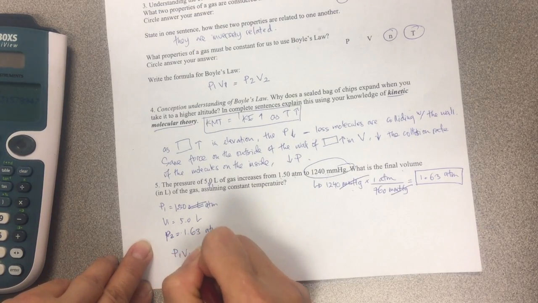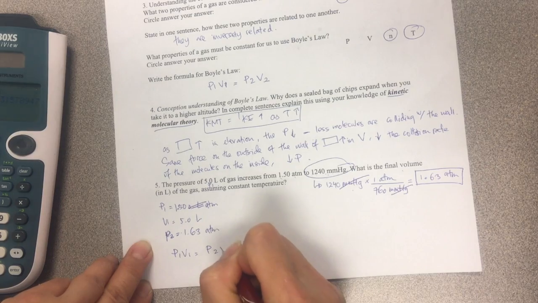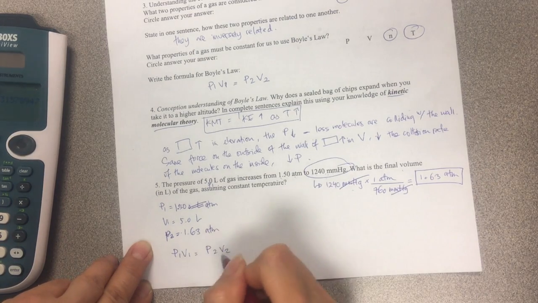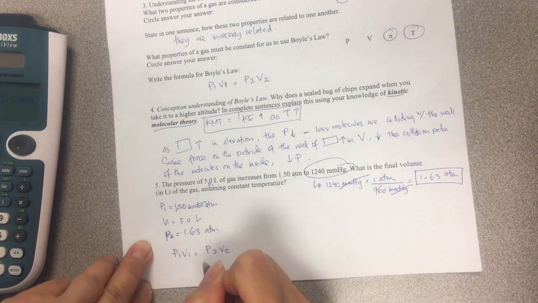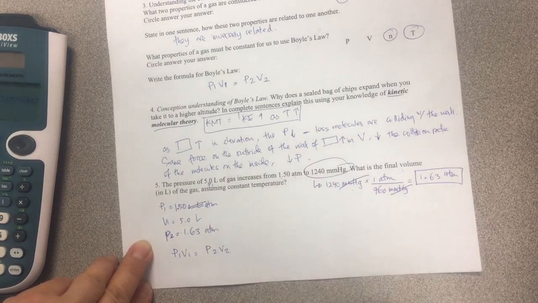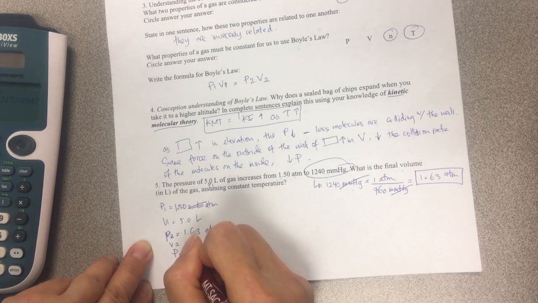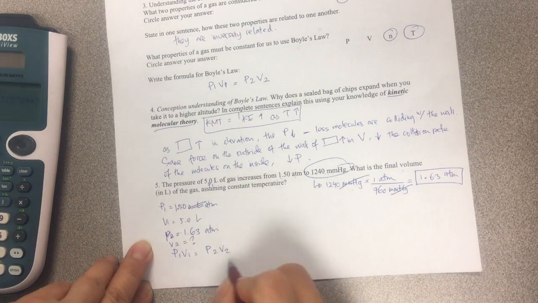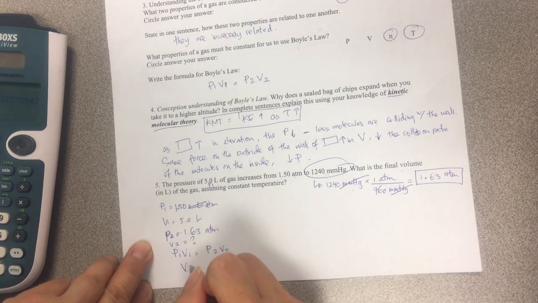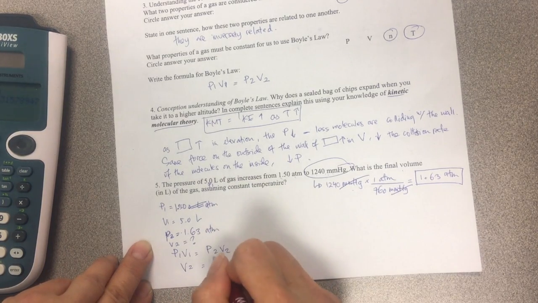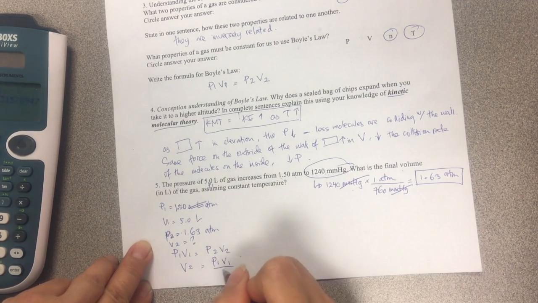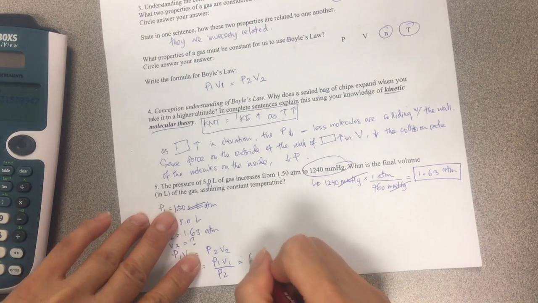So P1 V1 equals P2 V2. And they ask for the final volume, which is V2. V2 is P1 V1 over P2.